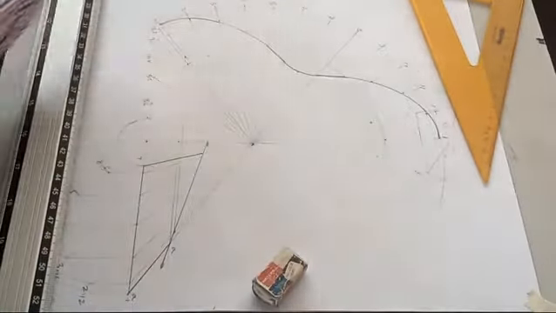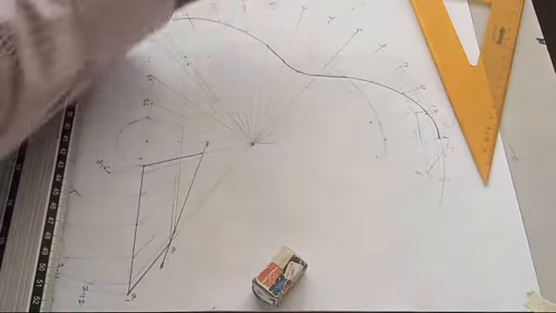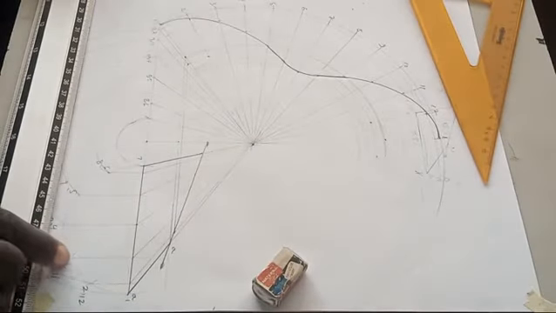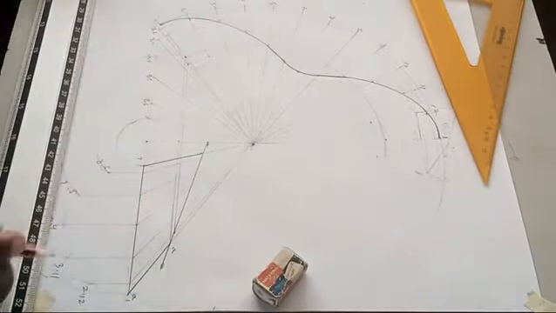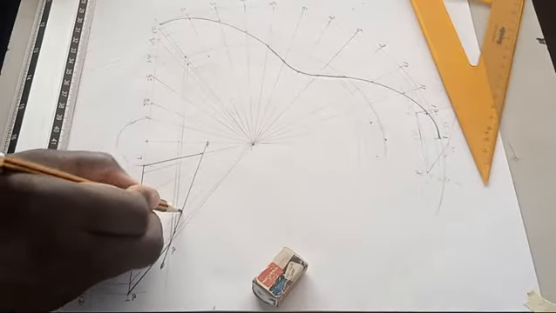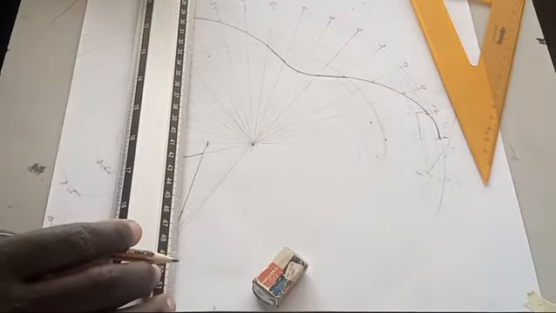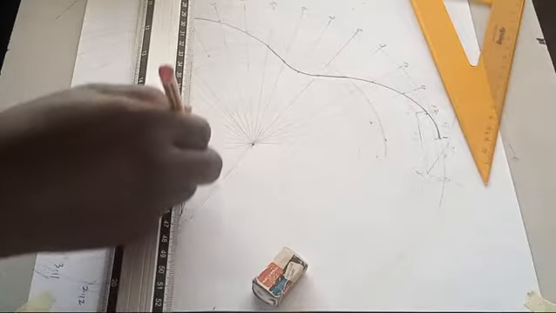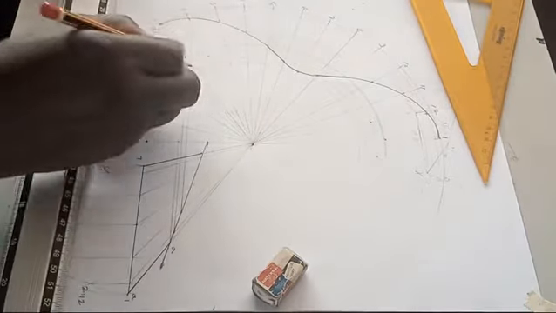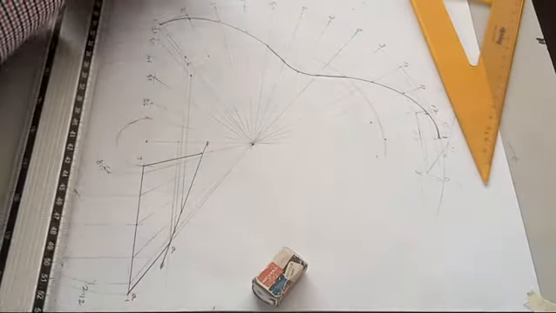Now the next one is for 11 and 3, which is this point. 11 and 3 is here. You draw a horizontal line from that portion to go and meet 11 and 3 true length, which is this point.